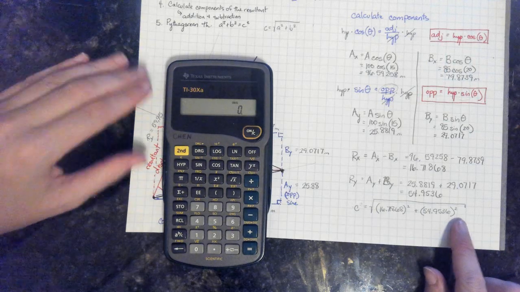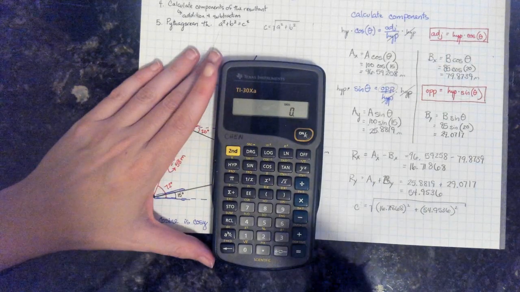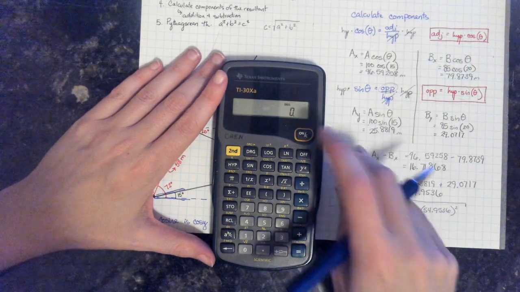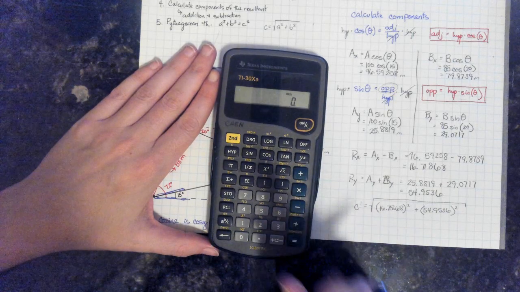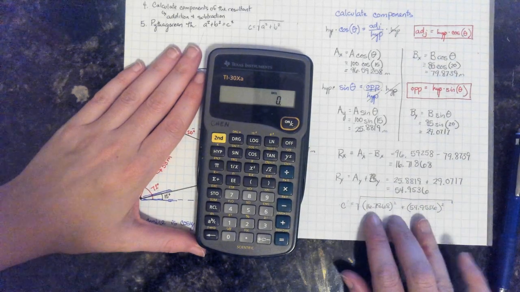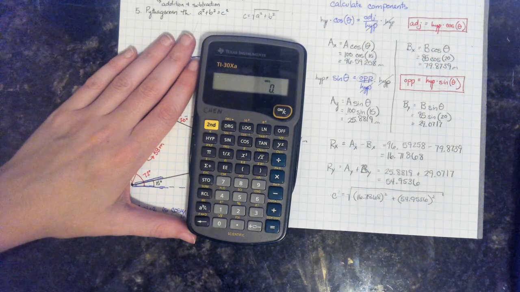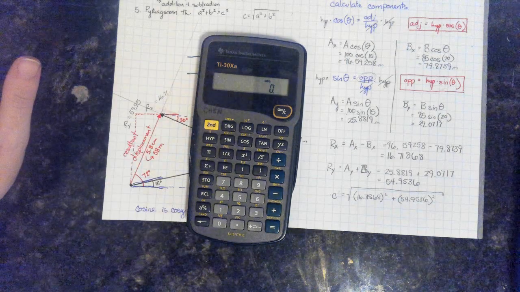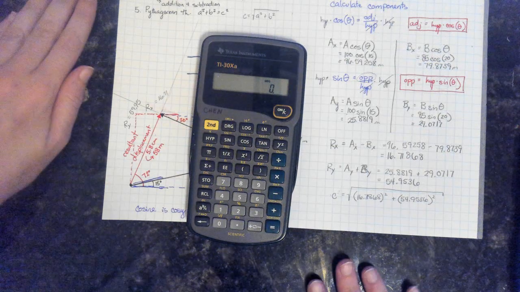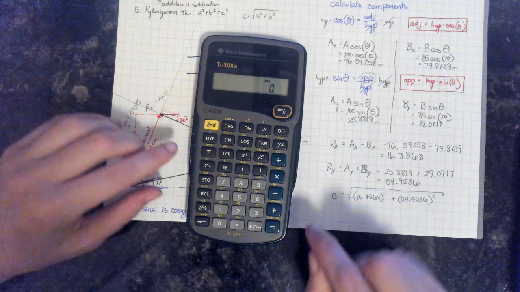And we can plug that all into the calculator all at once. Maybe I'll do 2 buttons for this one. But I'm going to do all of this at once. Okay, so let's see if we can plug this all into the calculator at once.